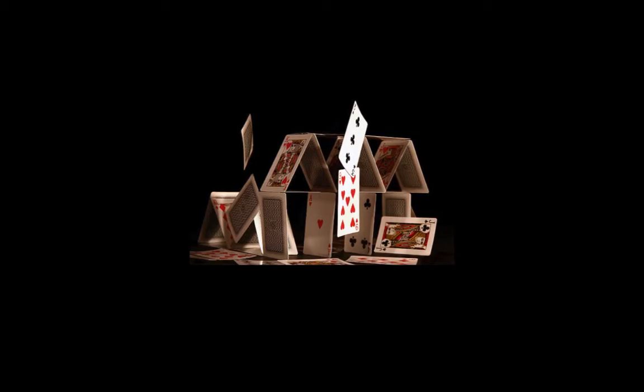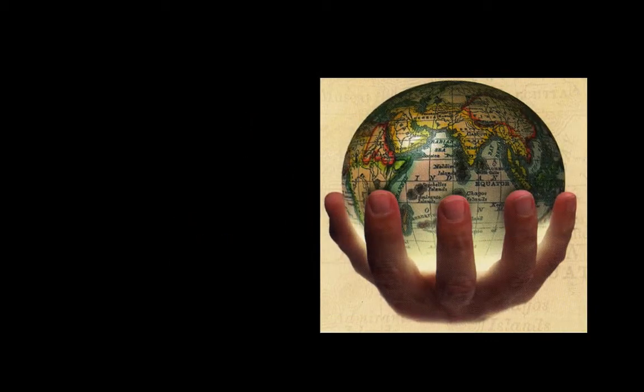So it basically creates a world that's a house of cards, and it becomes very fragile, just waiting for someone to knock down that house of cards, and that's what's going to create it.